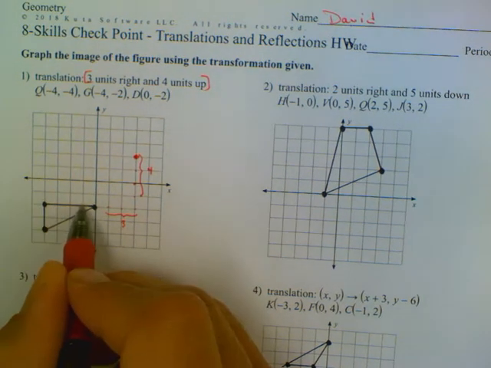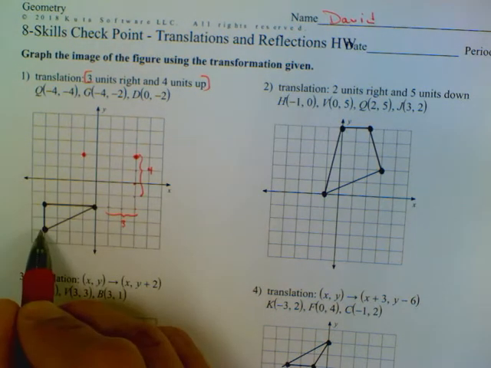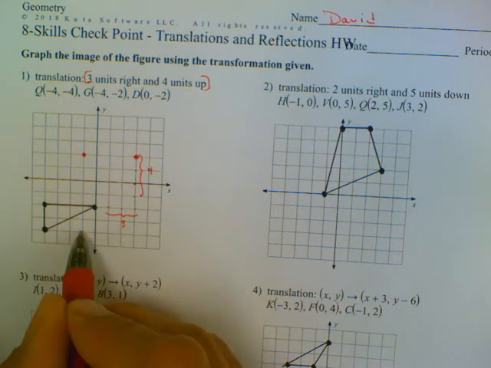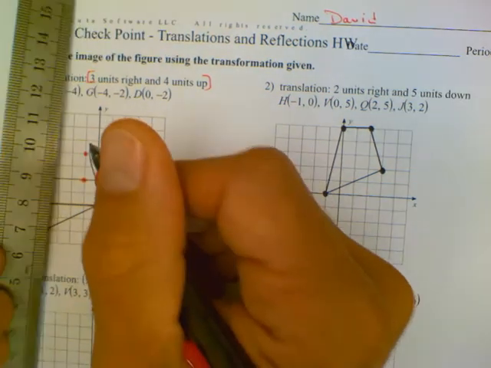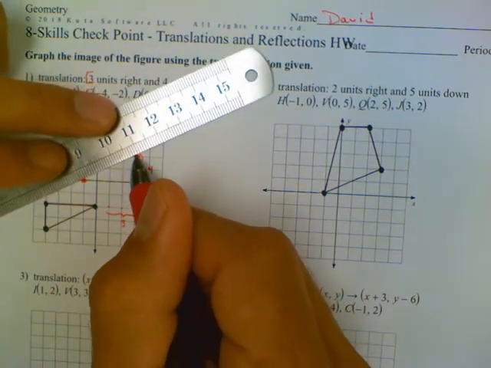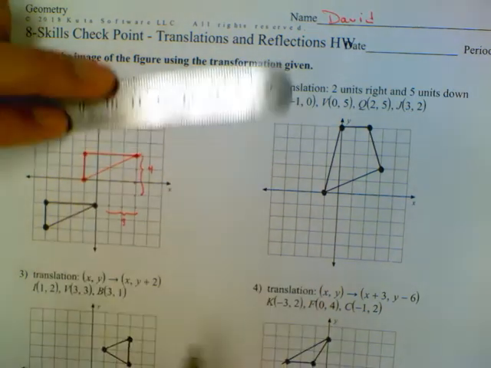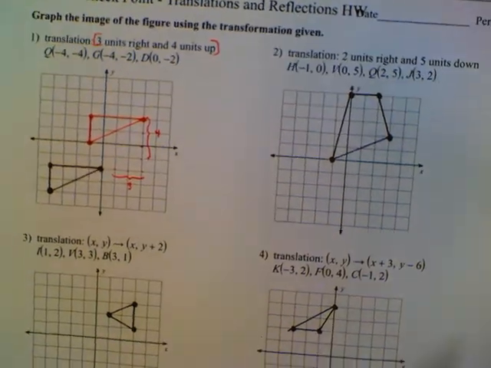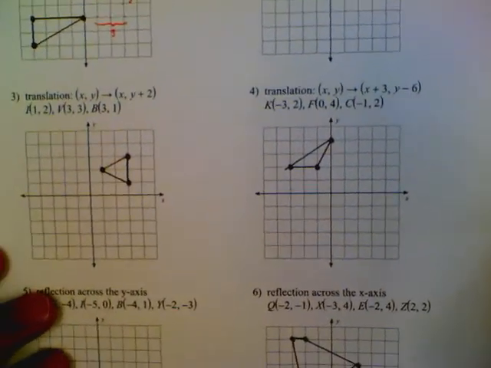So 3, 4, 3, and 4. Okay, so I went 3 right, 4 up on all 3 of those. Then I'm just going to connect those with a nice straight line with my straight edge. It's nice to have a little straight edge like this. If you guys have a license or a library card, use that.